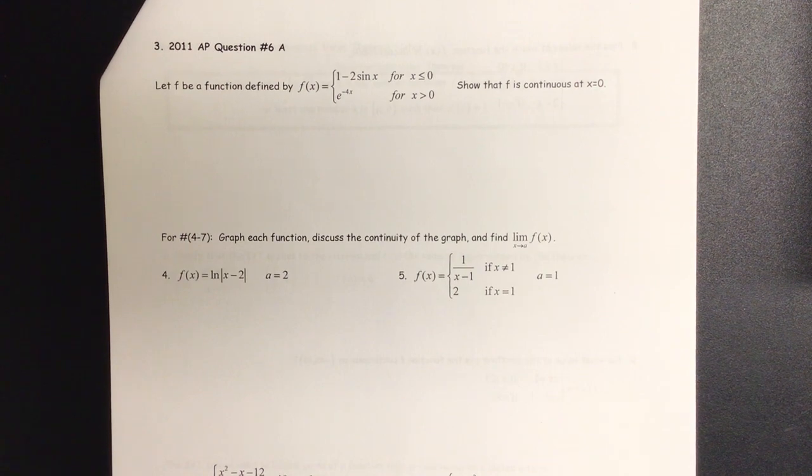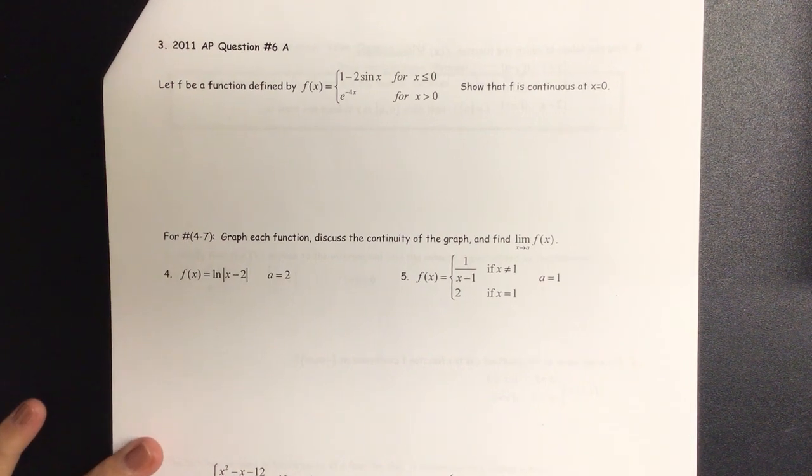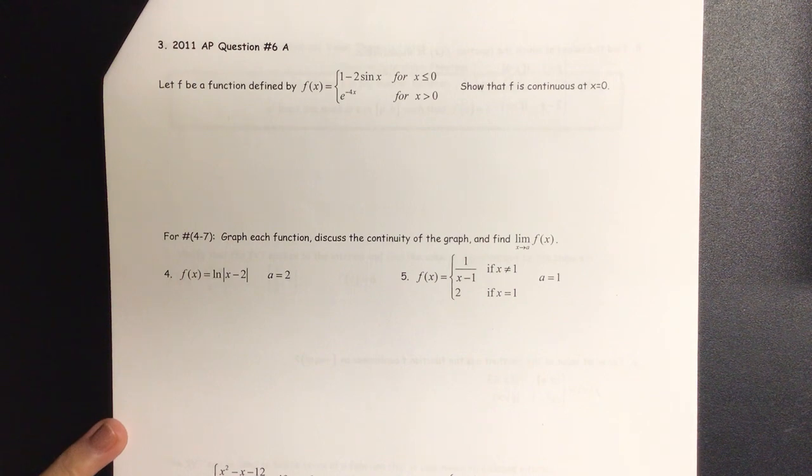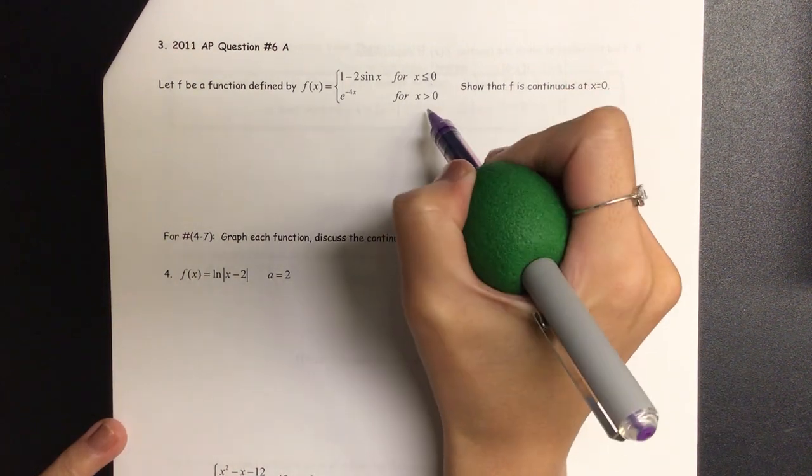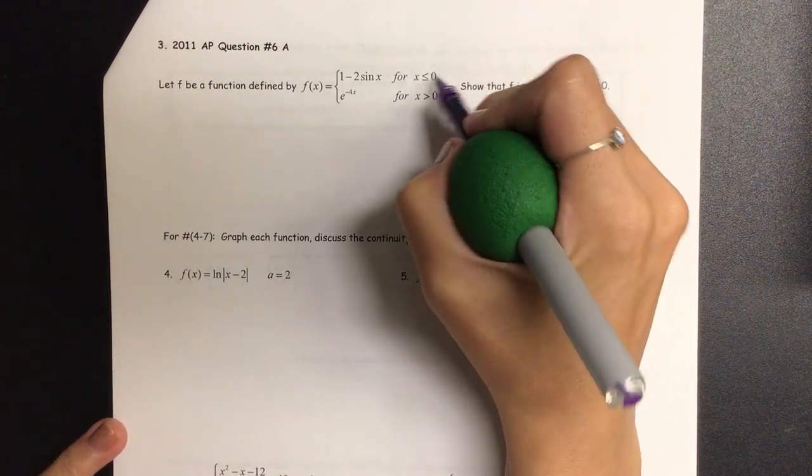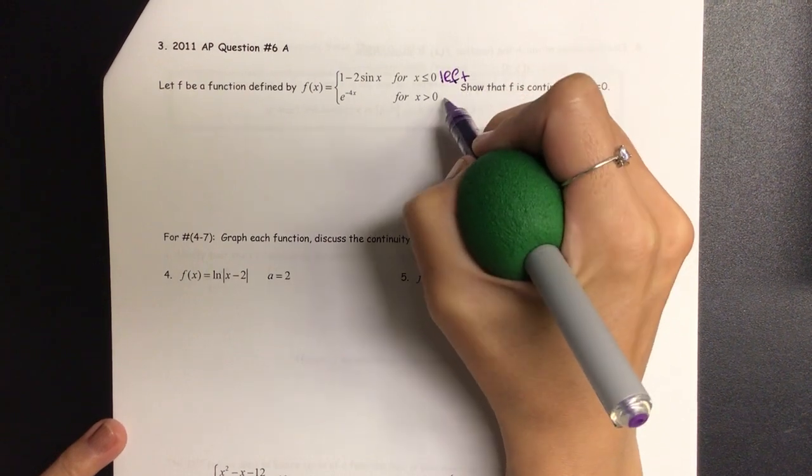Let f be a function defined by f of x. I'm going to read the whole thing out. 1 minus 2 sine x for x greater than 0, and then e to the minus 4x for x less than 0. Show that f is continuous at x equals 0. So it was less than for top and then greater than on the bottom, right? So less than means it's the left. Greater must be the right side.